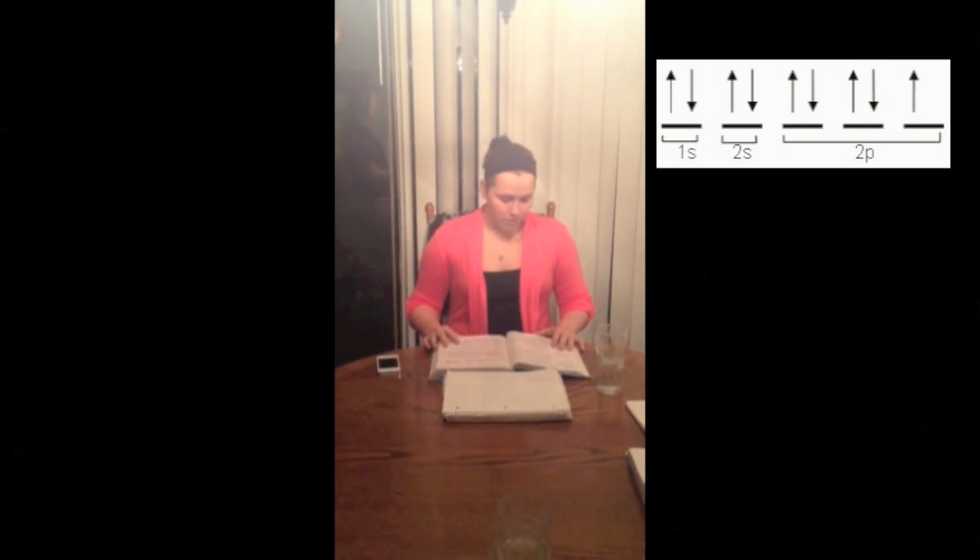Two notations are used to indicate electron configurations: orbital notation and electron configuration notation. In orbital notation, an unoccupied orbital is represented by a line with the orbital's name written underneath that line.